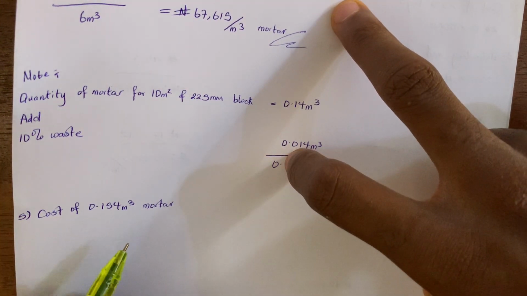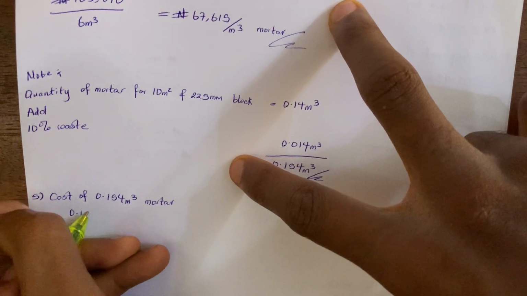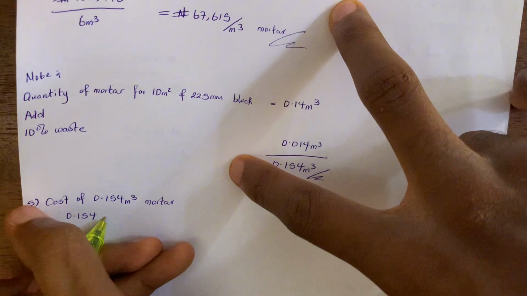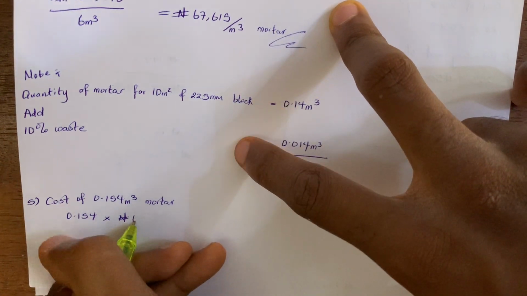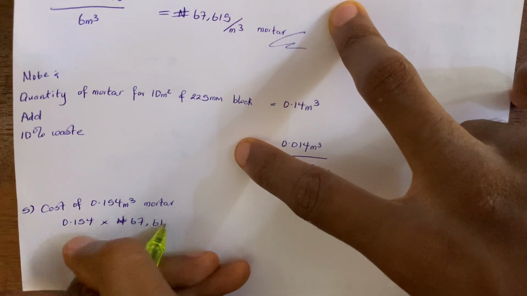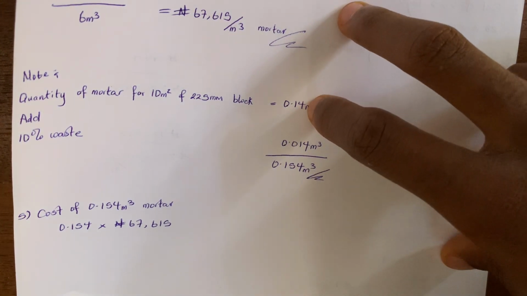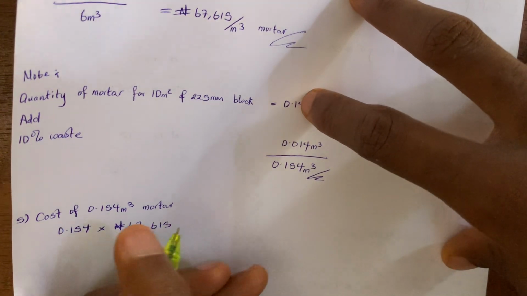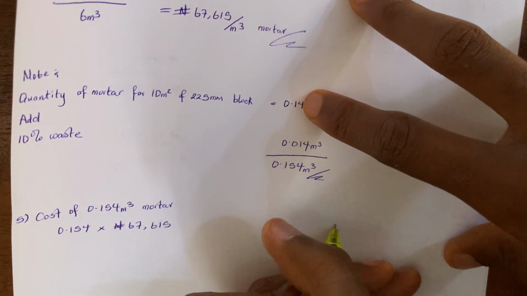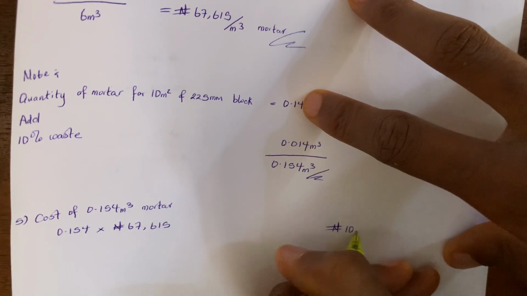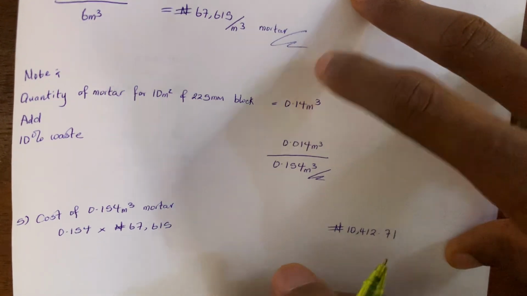When you cross multiply, we are going to be having 0.154 multiplied by 67,615 naira, and that will be equals to 10,412.71.